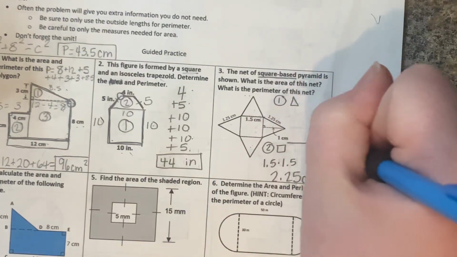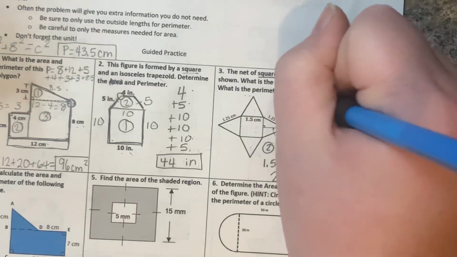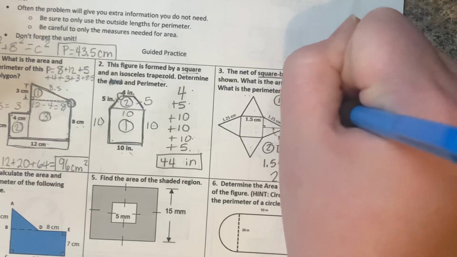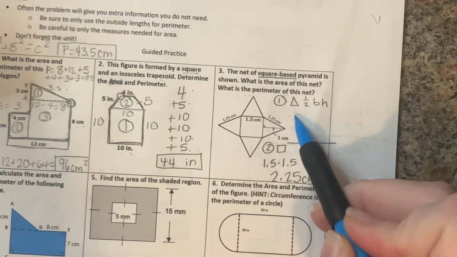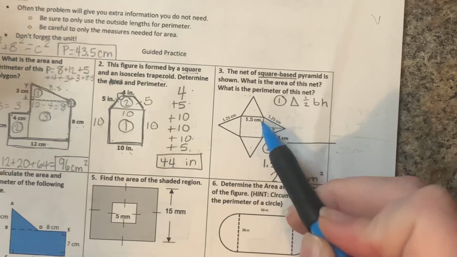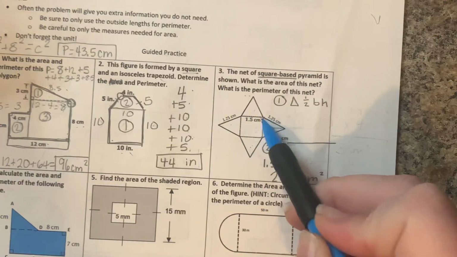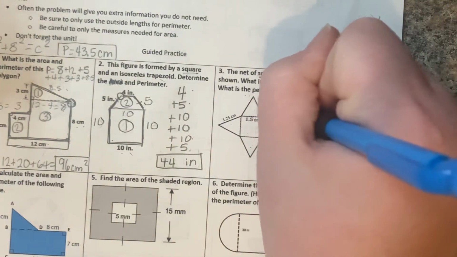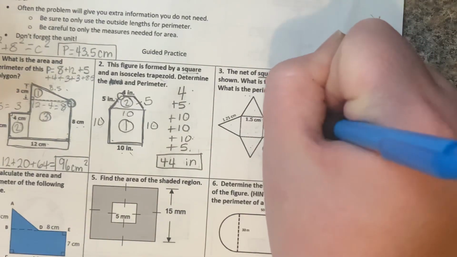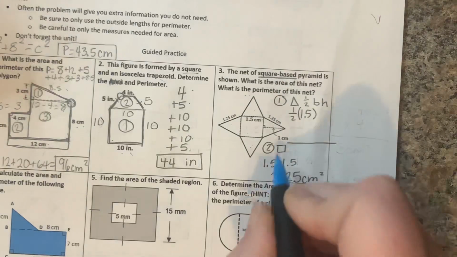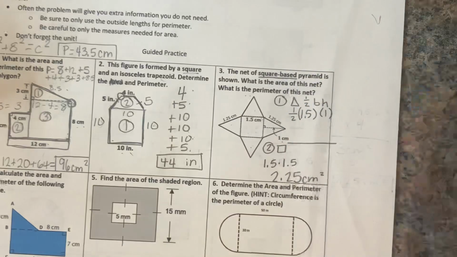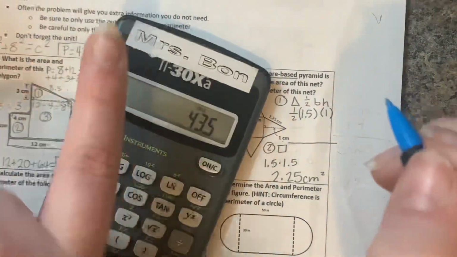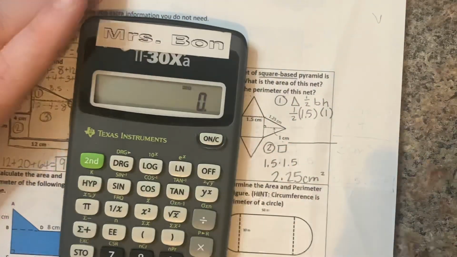Now I'm going to go ahead and do the triangles. So let me cut my little workspace here. The triangle formula is 1/2 base times height. And we're going to find the base of the triangle is going to be that same 1.5 that we used for the square. So we're going to do 1/2 of 1.5 times the height of the triangle, which they tell us is 1 centimeter. Now I know I'm mixing fractions and decimals, so I'm definitely going to be using my calculator for this.